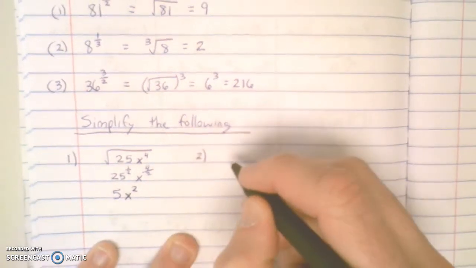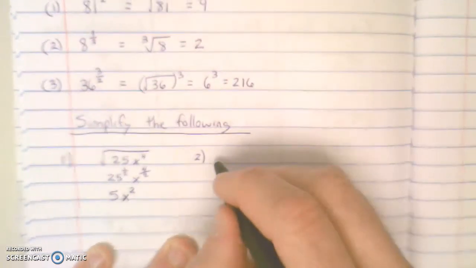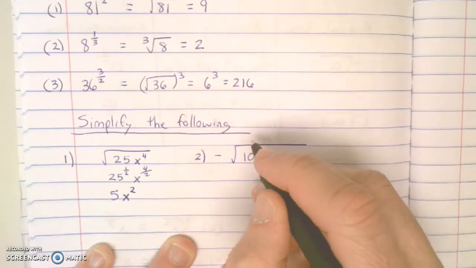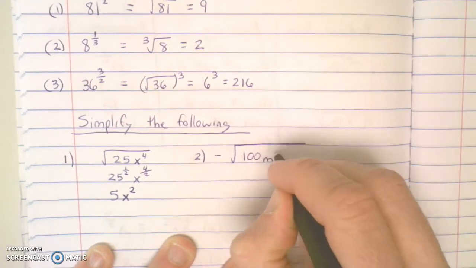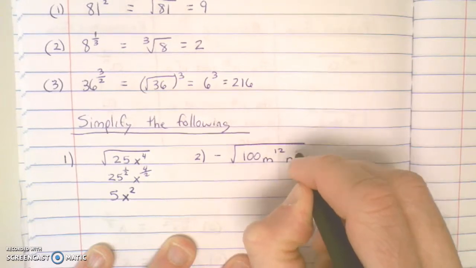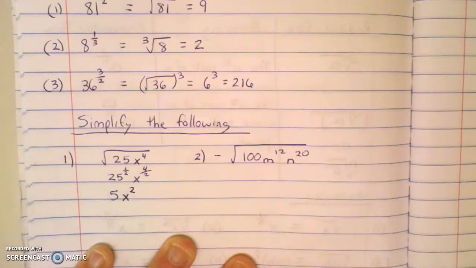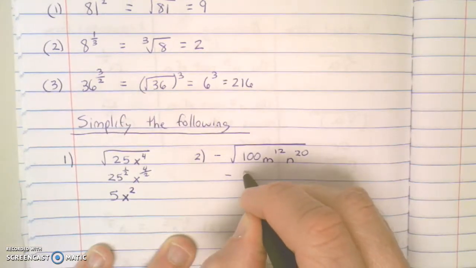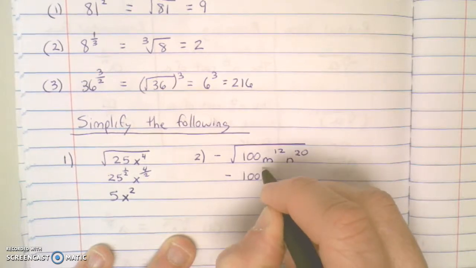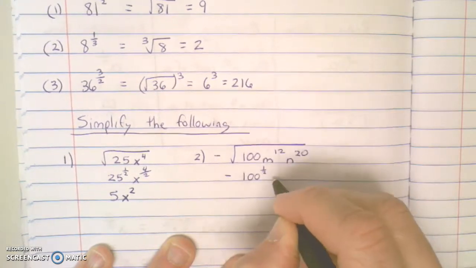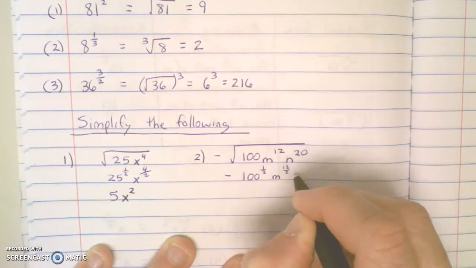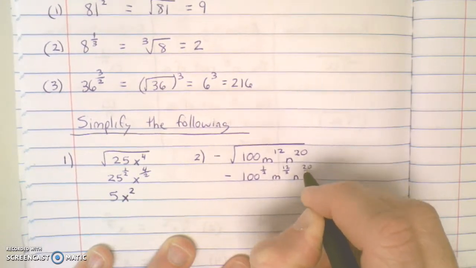Let's try another example. We'll have negative the square root of 100 m to the 12th n to the 20th. So I'm going to rewrite this with rational exponents. So it's negative 100 to the 1/2, m to the 12 halves, and n to the 20 halves.